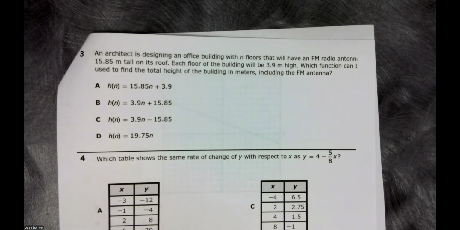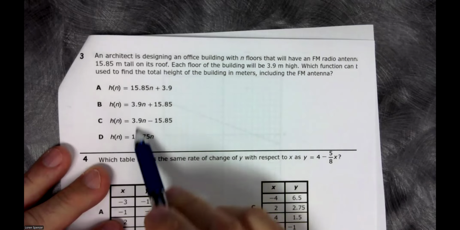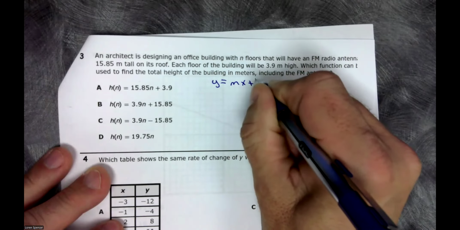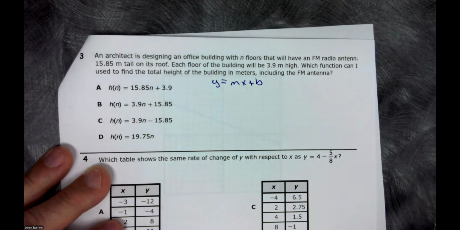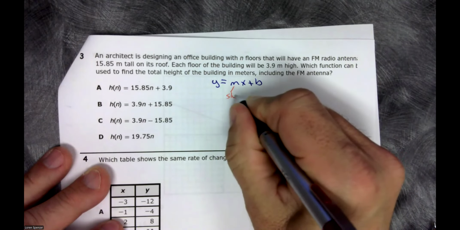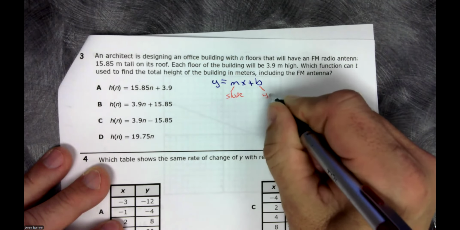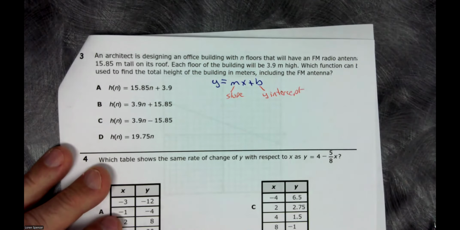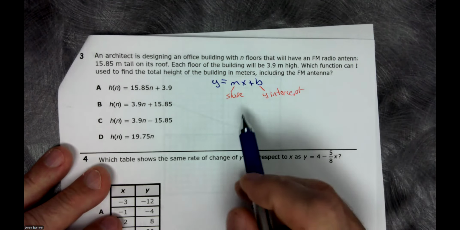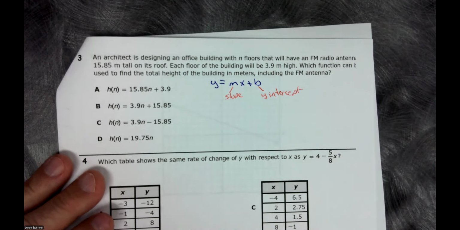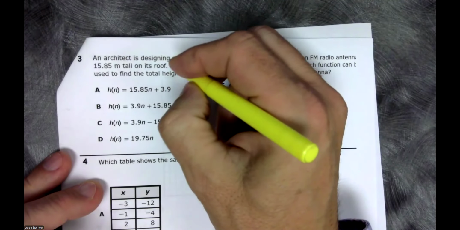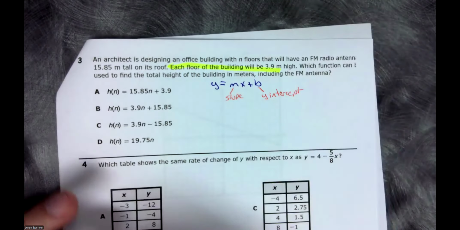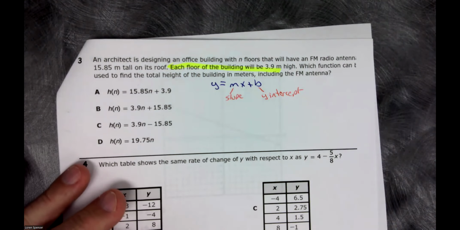All right. Well, first off, every single one of these looks kind of like it's in y equals mx plus b format. So let's make sure we think about that. Remember that m is my slope, and this is my y-intercept. My y-intercept is something that's added once, okay? So I need to find my slope word, and I found a slope word. It says each. Each floor in the building will be 3.9. So every time there's a new floor, it's going to be 3.9.